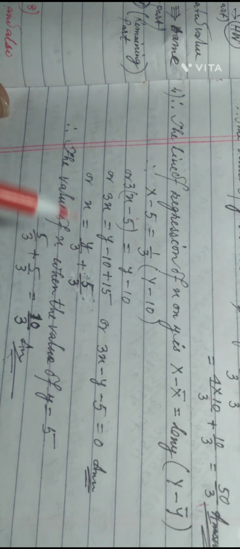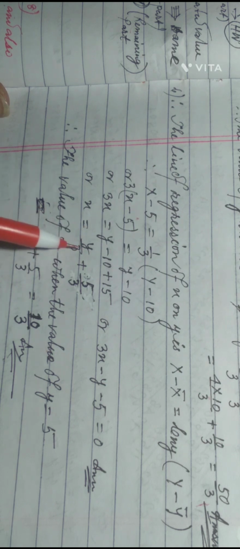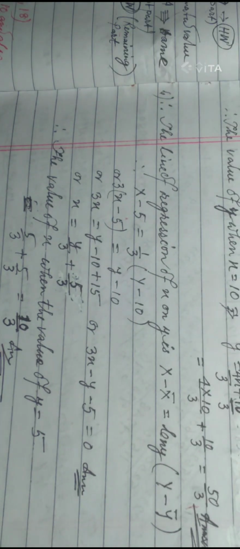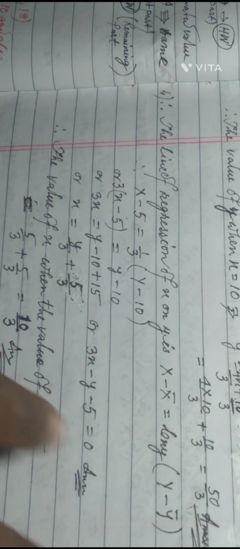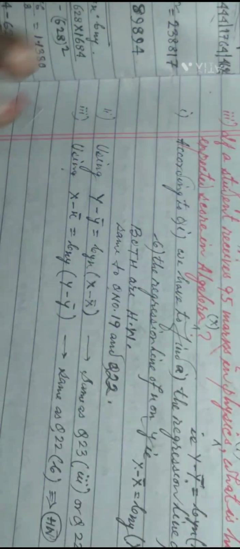When x equal to, पहले इक्वेशन बनाओ, x minus x bar पुट करो। करने के बाद देखो x सब्जेक्ट है, y/3 plus 5/3. And you have to find out the question. It is given: find the value of x when the value of y is 5. Then you have to put 5 at the place of y, and after that x equal to 10/3. This is the answer. So simple.